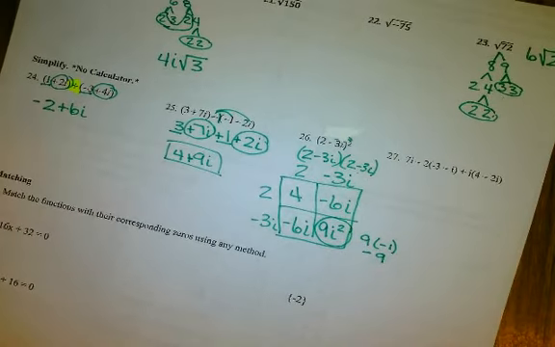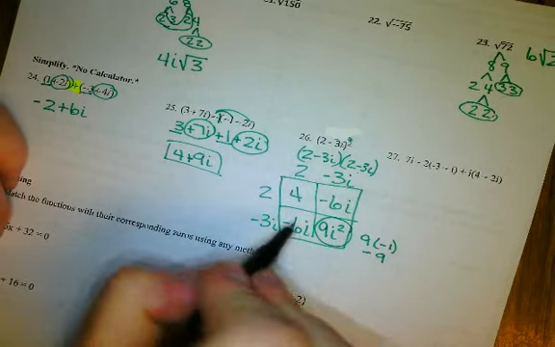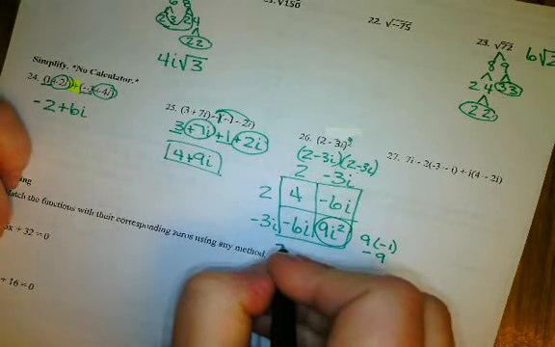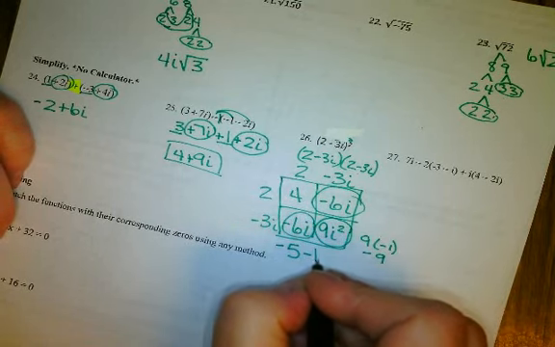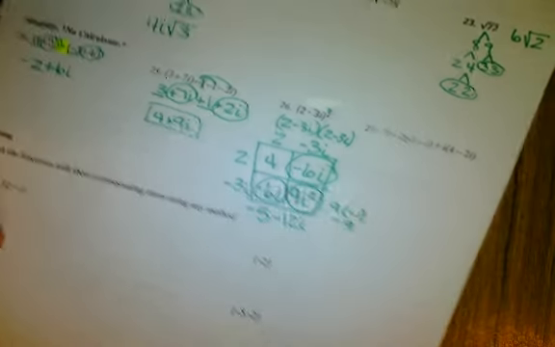Alright, so from there I'm going to start combining everything. I have a 4 and a negative 9. That gives me negative 5. And then I have these, and that gives me negative 12i.